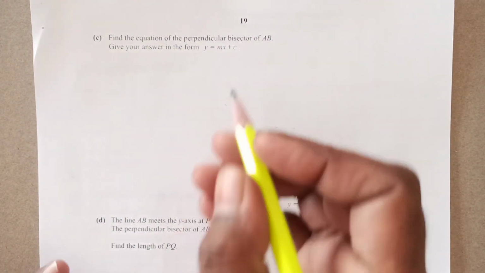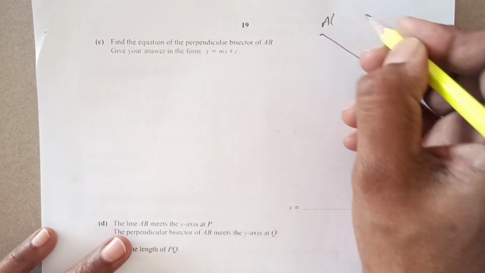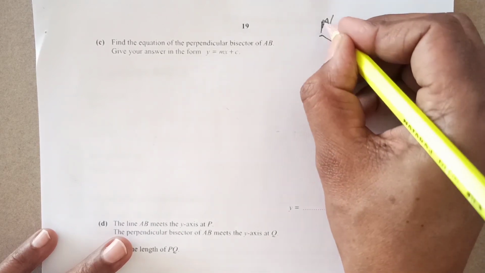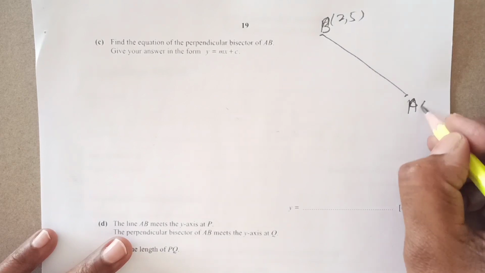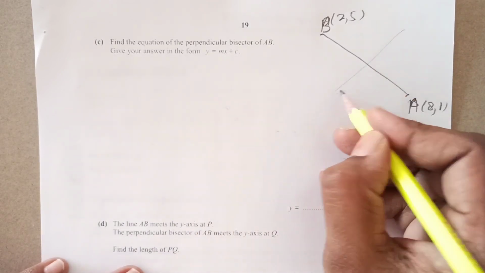Now the next one is: find the equation of the perpendicular bisector of AB. So A is here, B is here. A is (2, 5), and B is (8, 1). So perpendicular bisector is somewhere here.